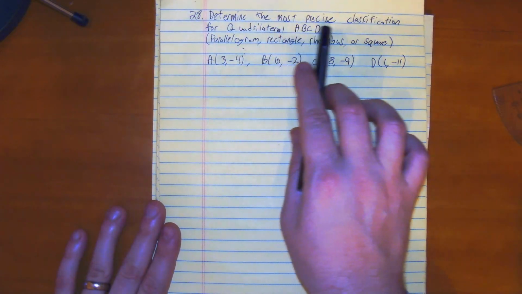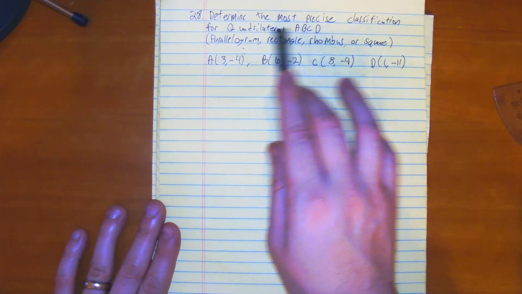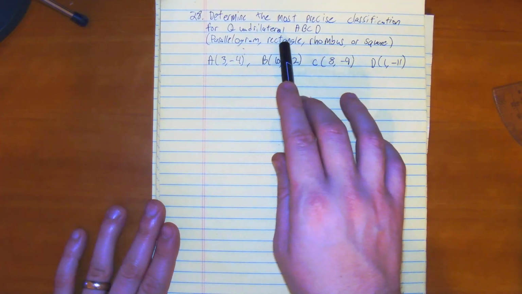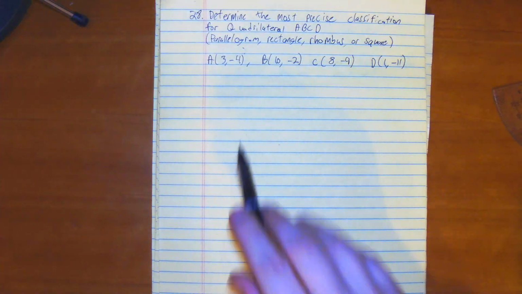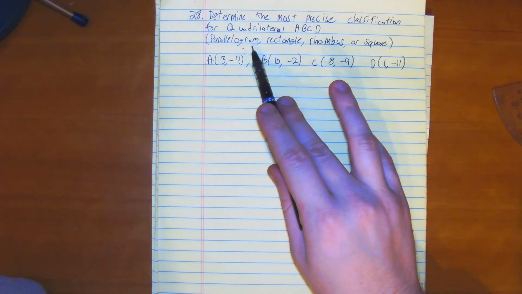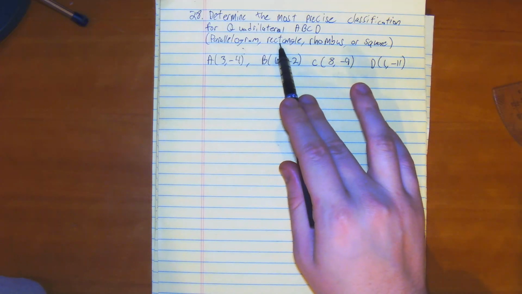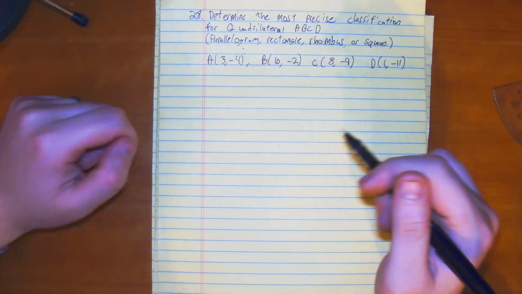Alright, we're going to determine the most precise classification for quadrilateral ABCD. It could either be a parallelogram, rectangle, rhombus, or a square. The first thing we need to do is figure out if it's going to be a rectangle or a rhombus or square. So we first need to figure out if the sides are congruent or not.